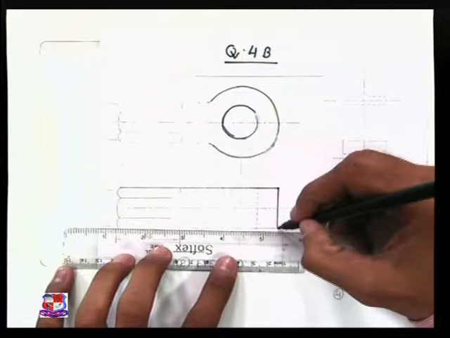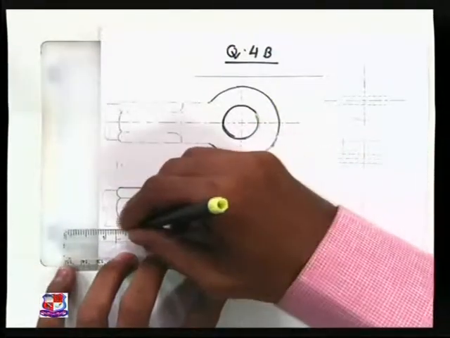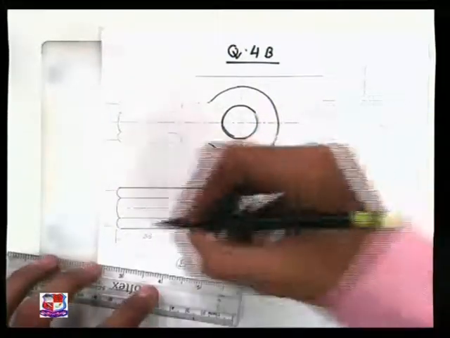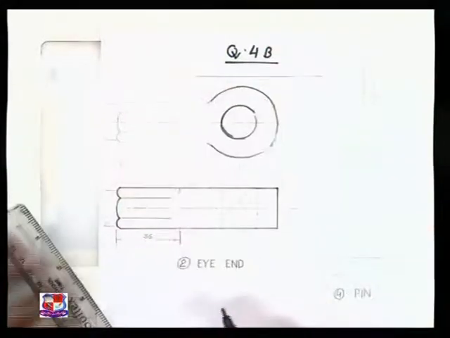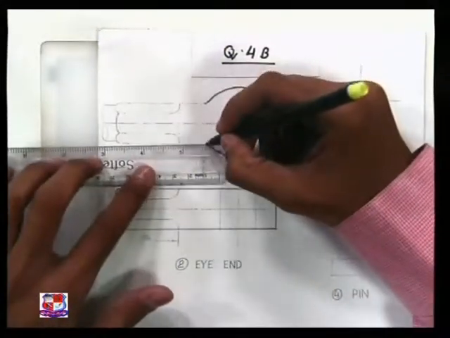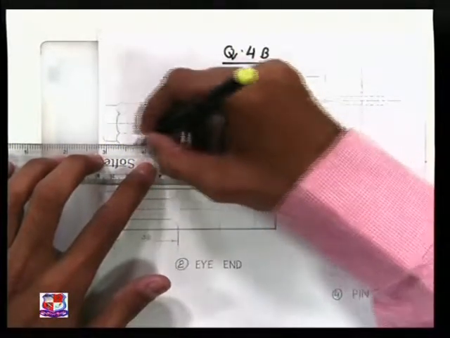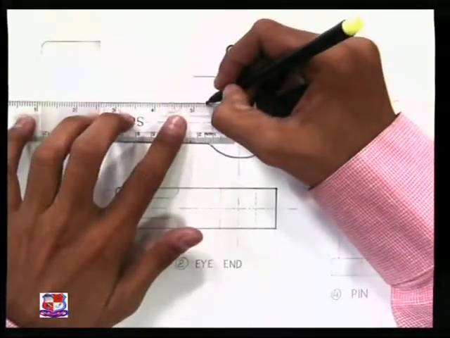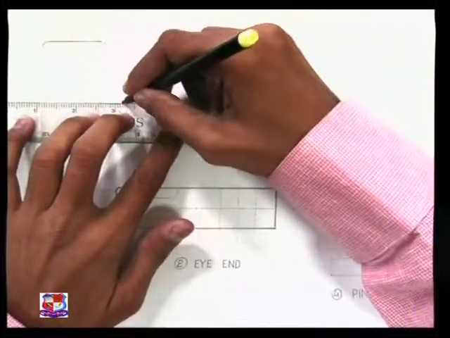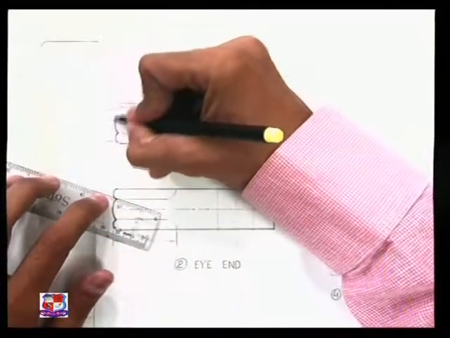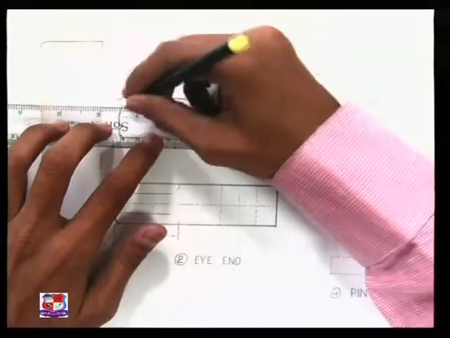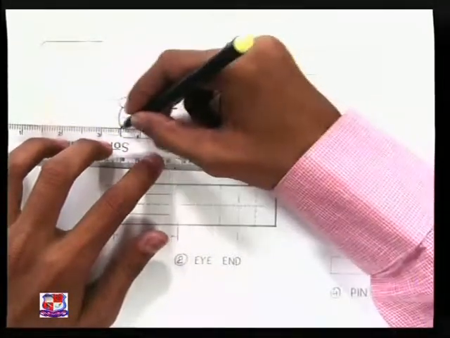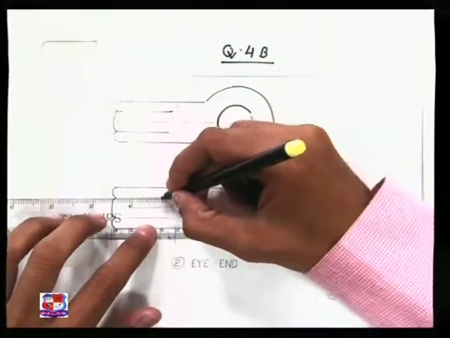So this is the front view of the given object as shown over here, and here again a grip is there, a hexagonal grip in the front view as well as in the top view, that should be shown like this. A hexagonal grip is there, and everything should be drawn as per the given dimensions from the drawing.